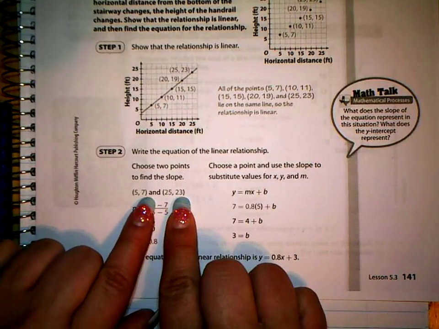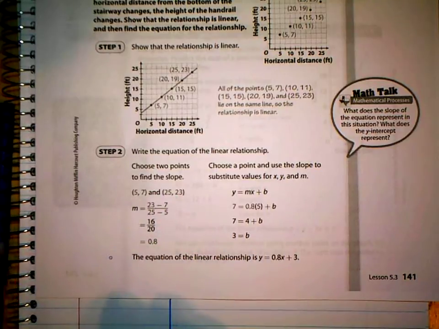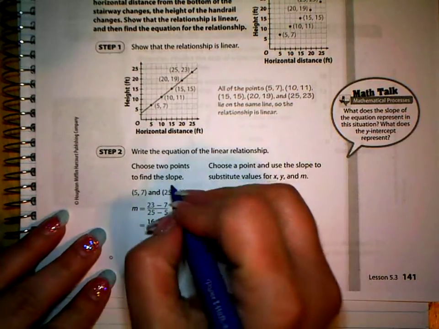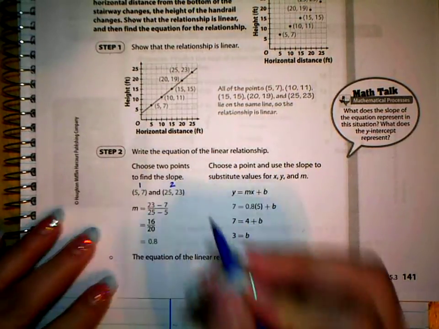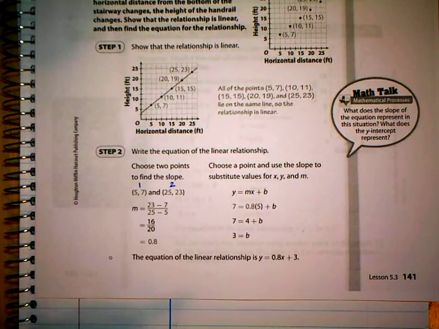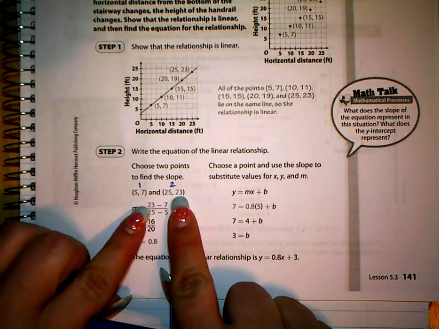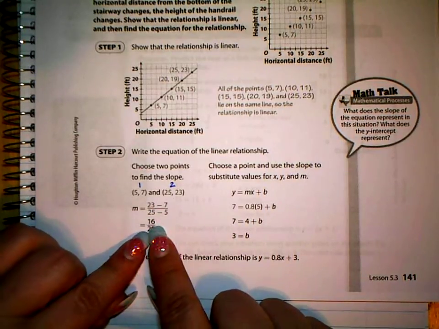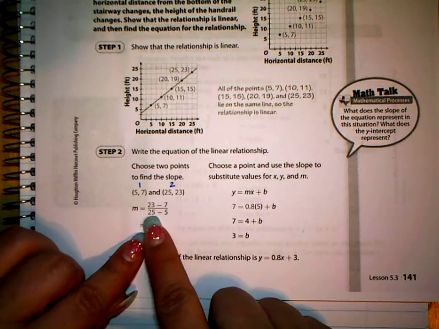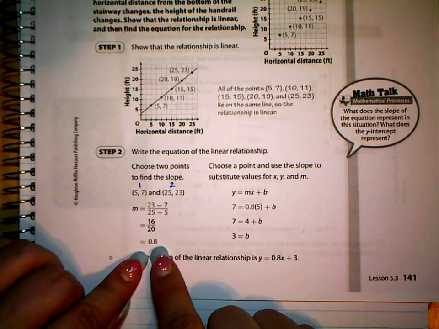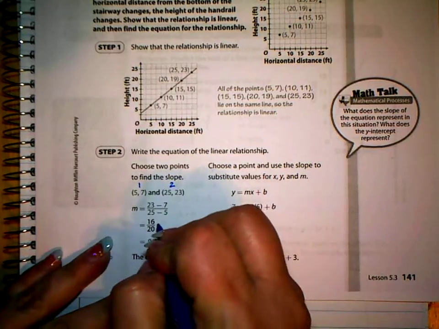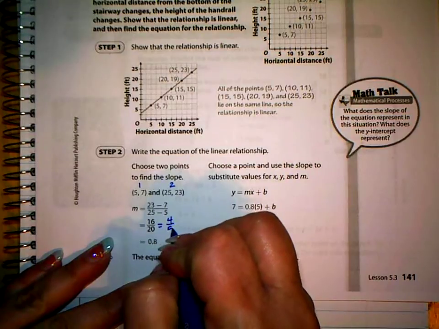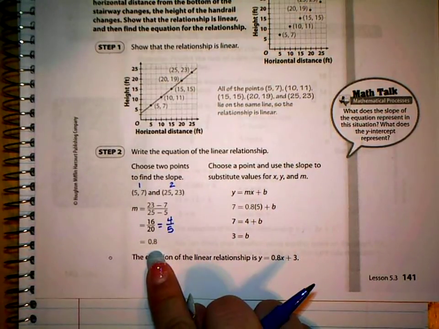So 23 minus 7, what they did is they said this was our second point, this is our first point. They used that slope formula. Okay, so 23 minus 7 over 25 minus 5, that works out to be 16 over 20. I prefer fractions, so that would be 4 over 5, which is the same as 0.8.